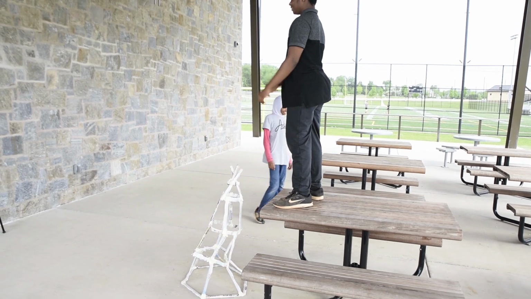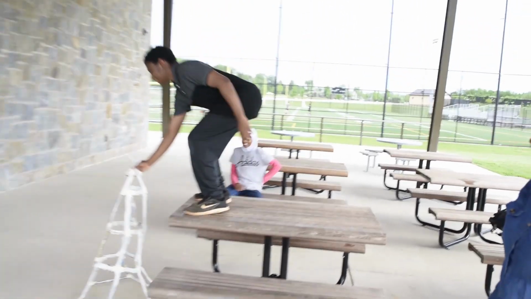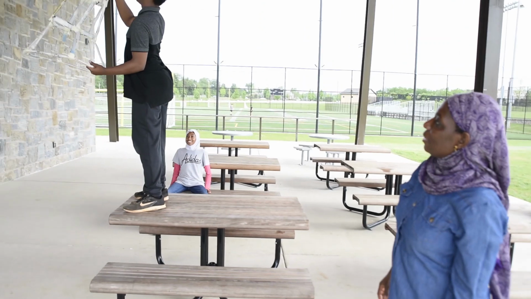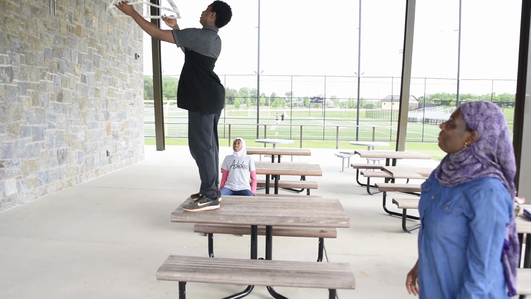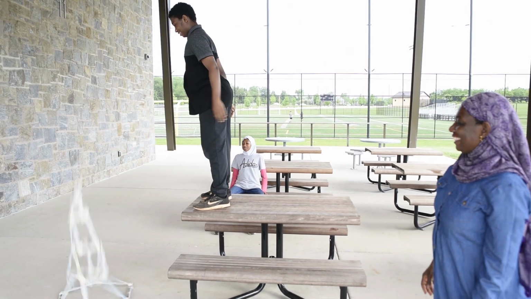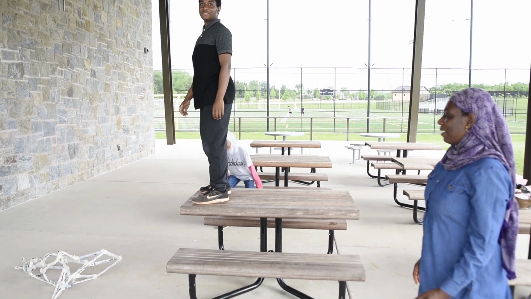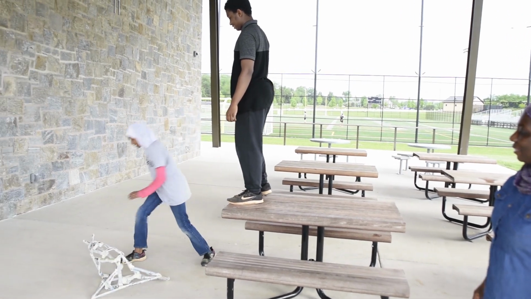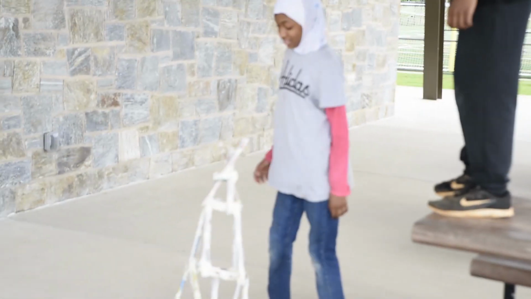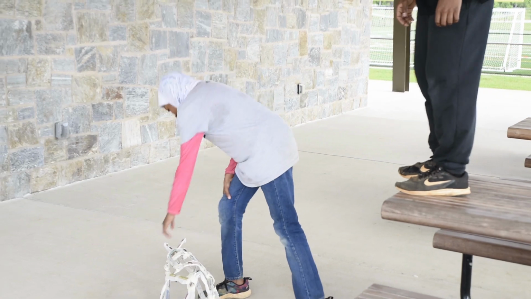So this is the testing part. So we're testing the structure to see how strong it is. Don't break it, no! Oh, it's still pretty strong. Stand it up, see if it can still stand up. Oh, okay, we destroyed it.